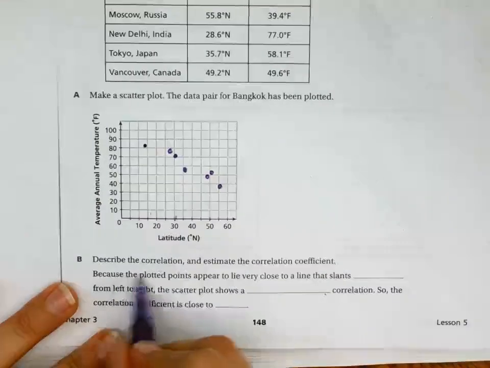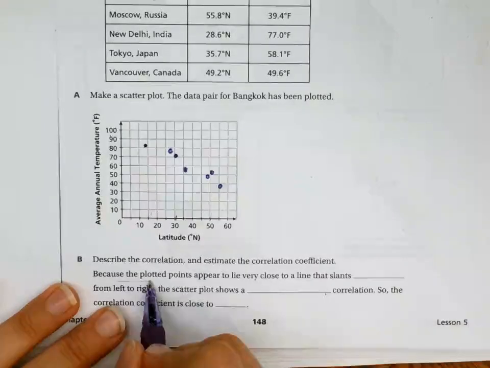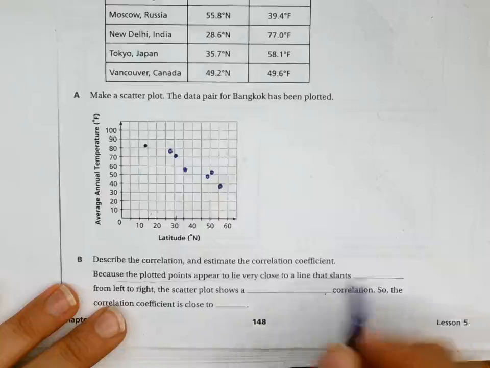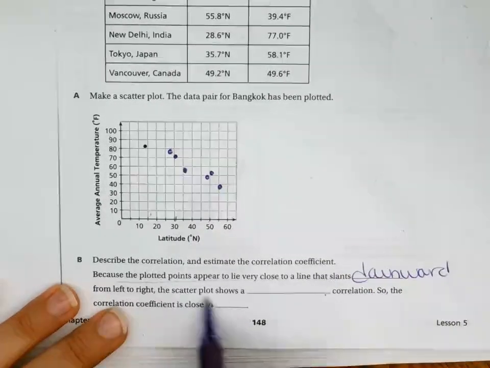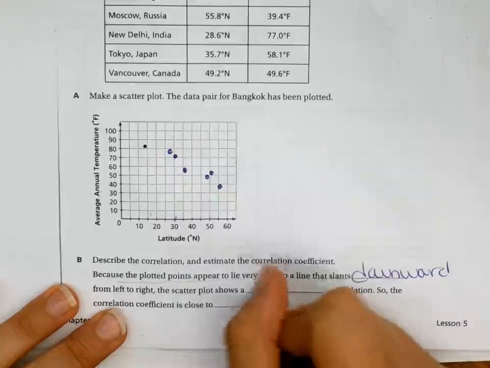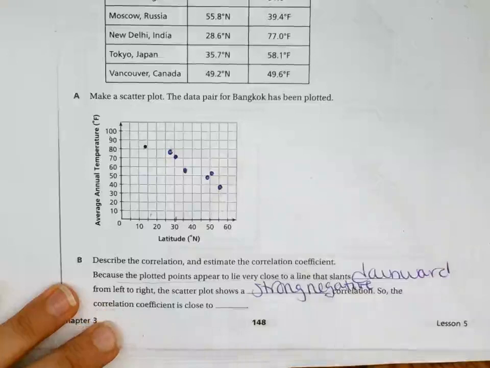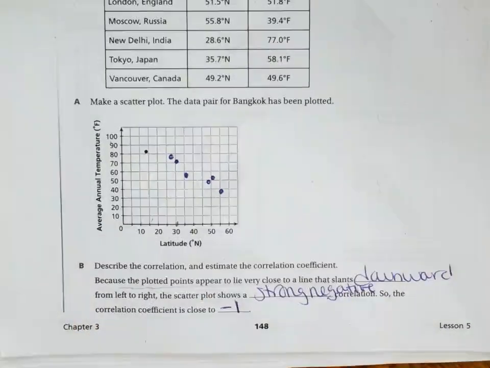Describe the correlation and estimate the correlation coefficient. Because the plotted points appear to lie very close to a line that slants downward from left to right, the scatter plot shows a strong negative correlation. So the correlation coefficient is close to -1. Make sense?